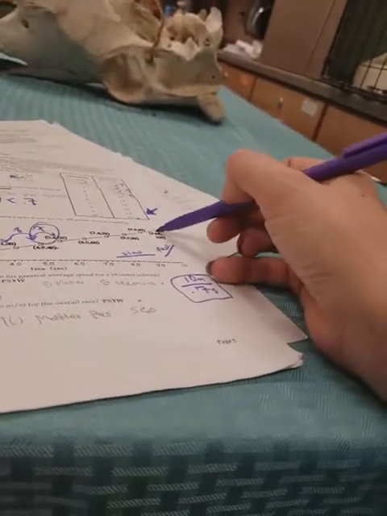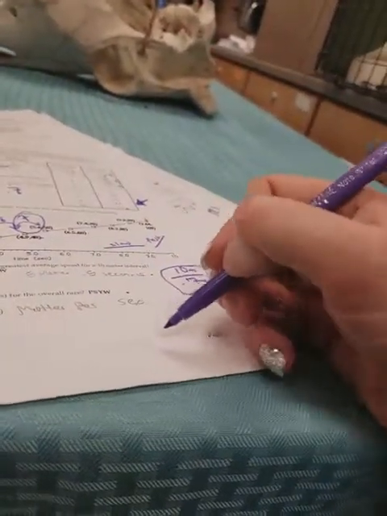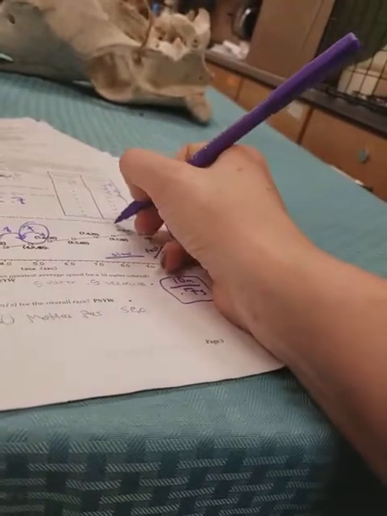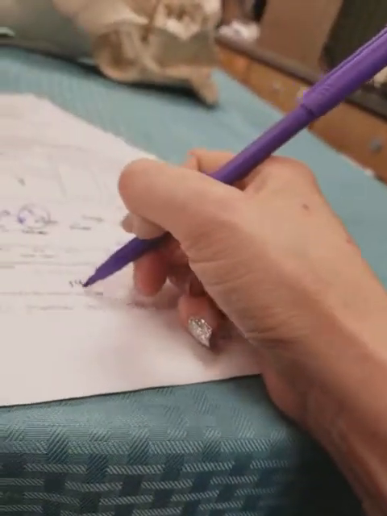And then average speed is going to be total distance, which is, again, all of these are going to be x comma y. 14.2 meters per second. Sounds good to me.